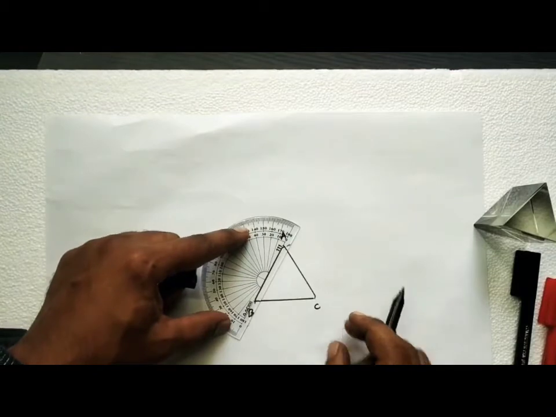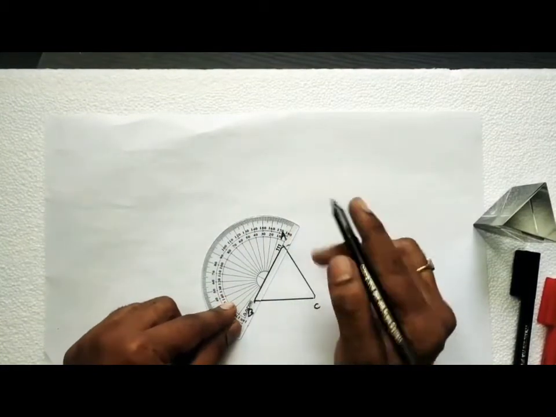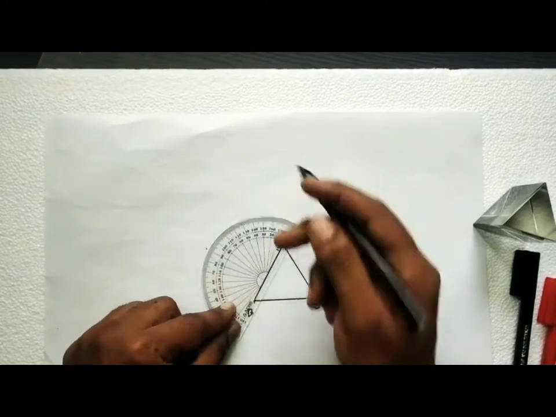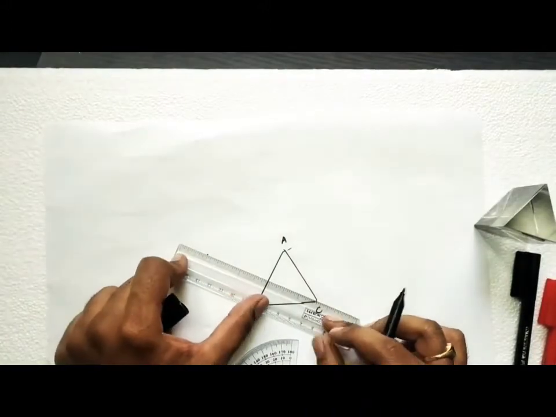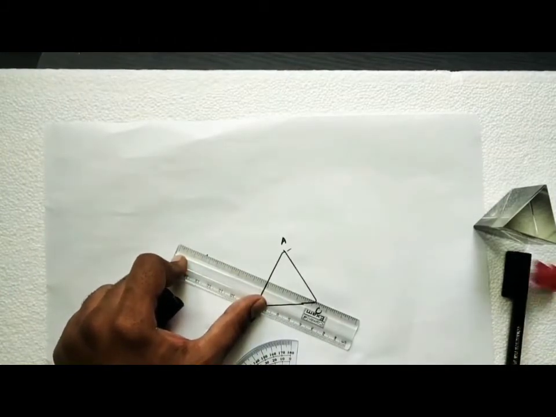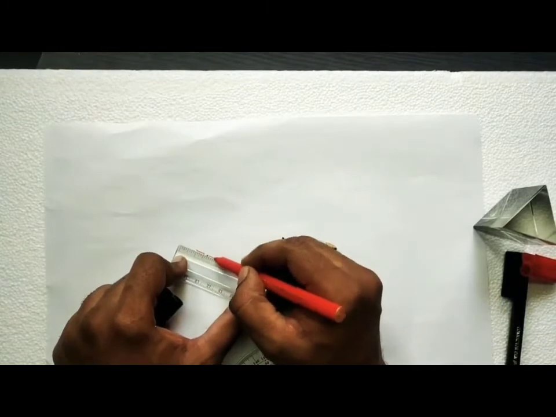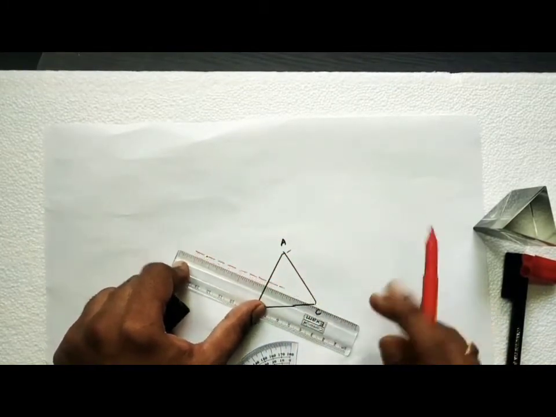Now the second step is drawing a normal to the surface. So here, to the surface AB, I am drawing a normal using a protractor. The normal is perpendicular to the surface. In order to measure the angle of refraction and incidence, we need a normal. So here is the normal.